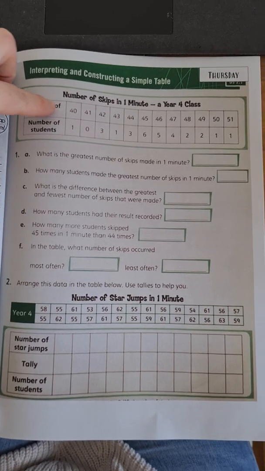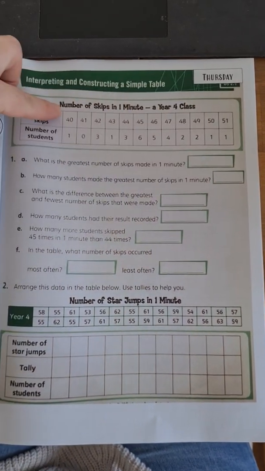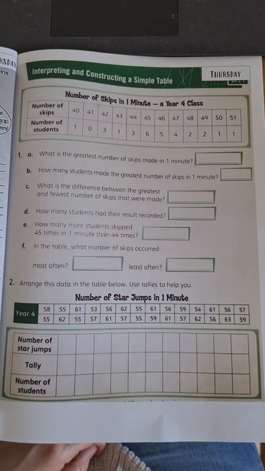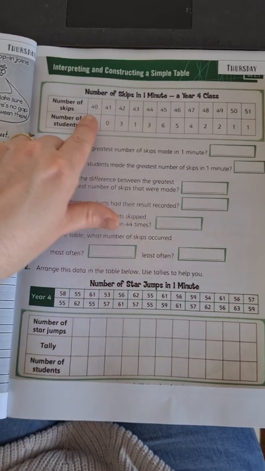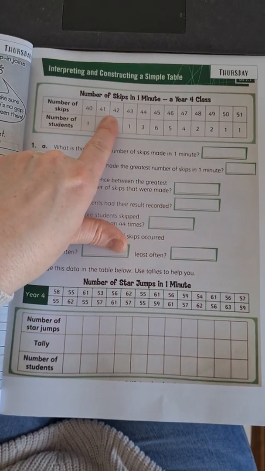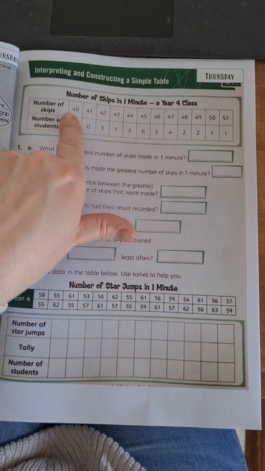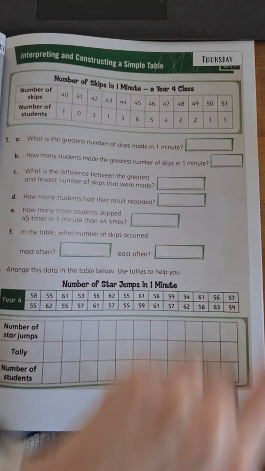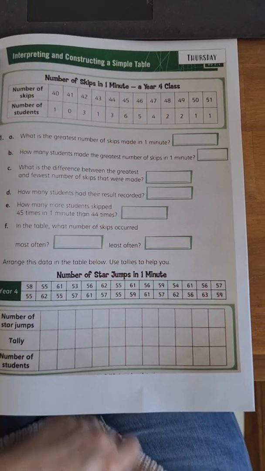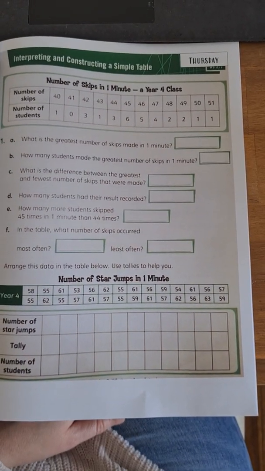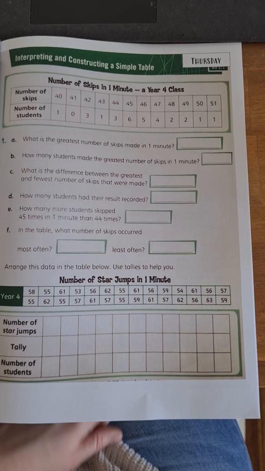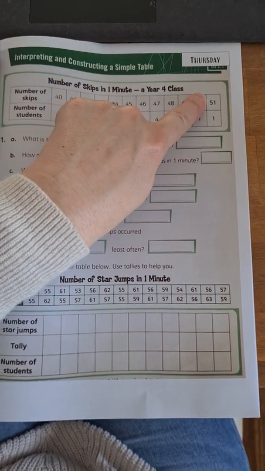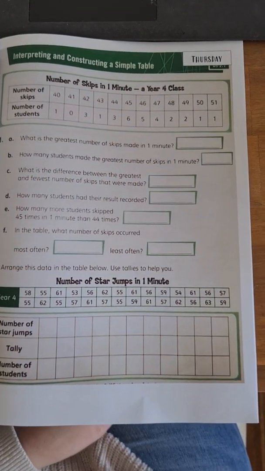So, we have number of skips along the top, and these are the number of students who achieved that number of skips in 1 minute. So these are 40 skips, 41, 42, 43, 44, all the way up to 51 skips in 1 minute. So that is the greatest number. How many students made the greatest number of skips in 1 minute? Only one student managed to get 51 skips in 1 minute.